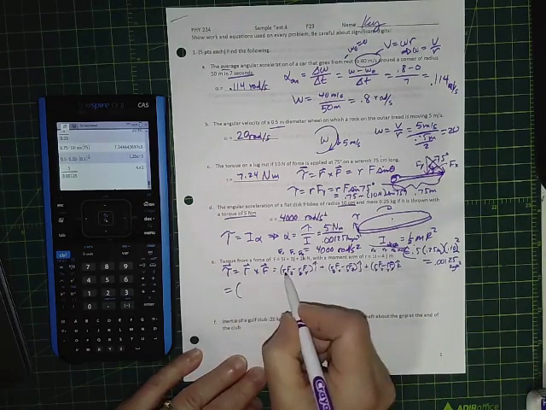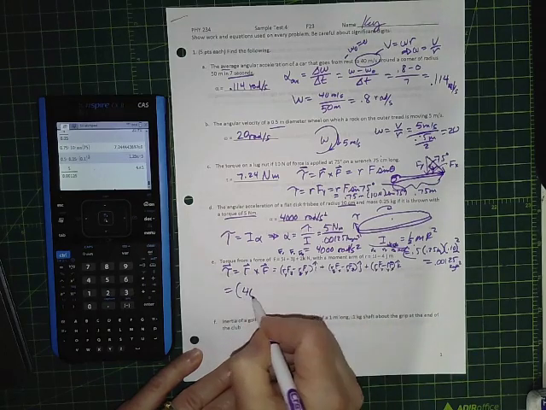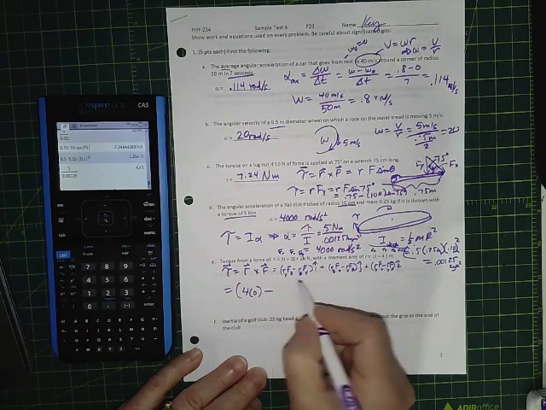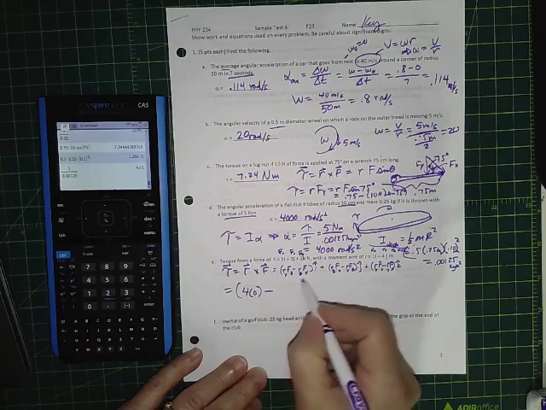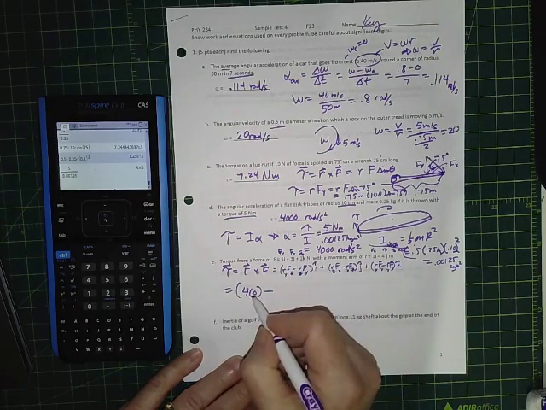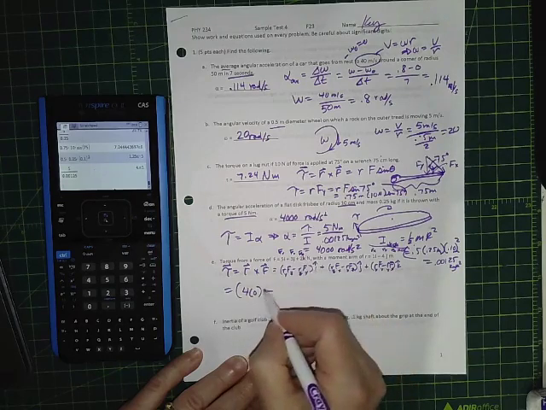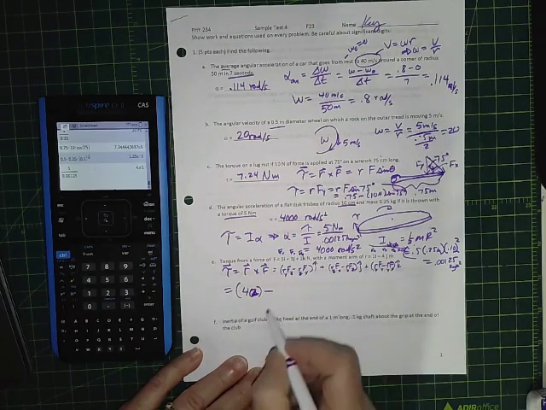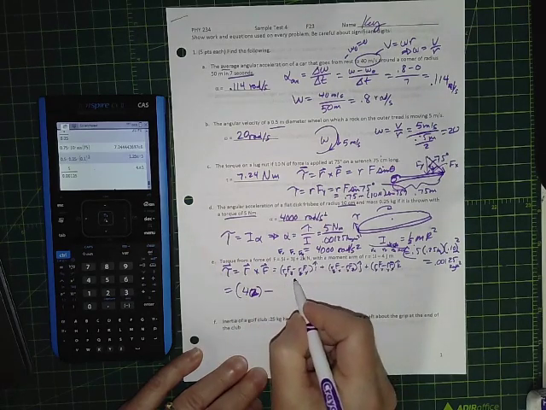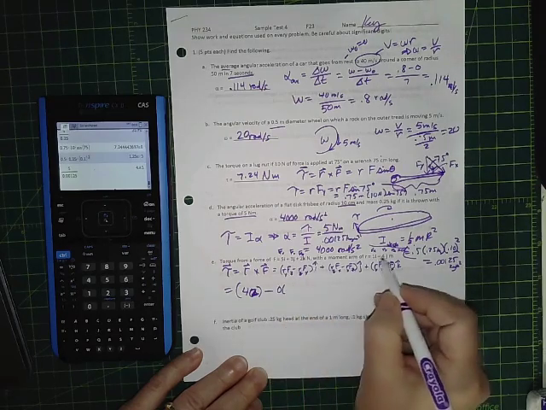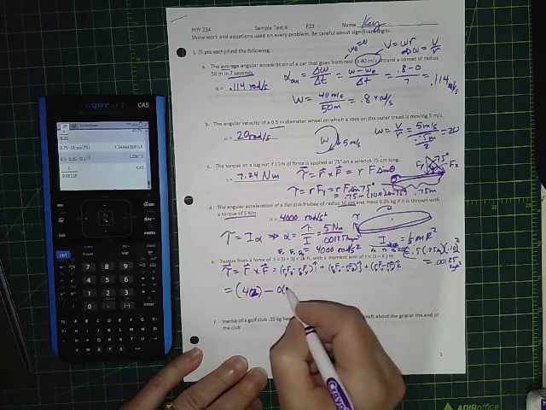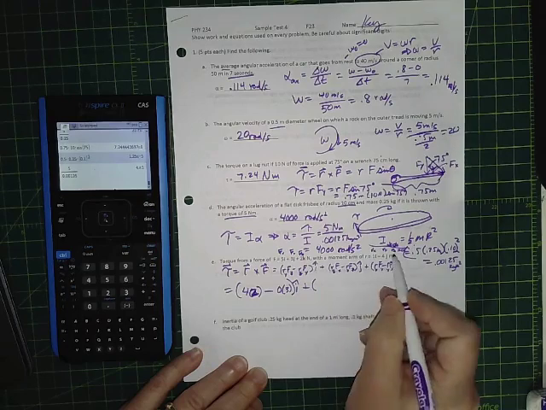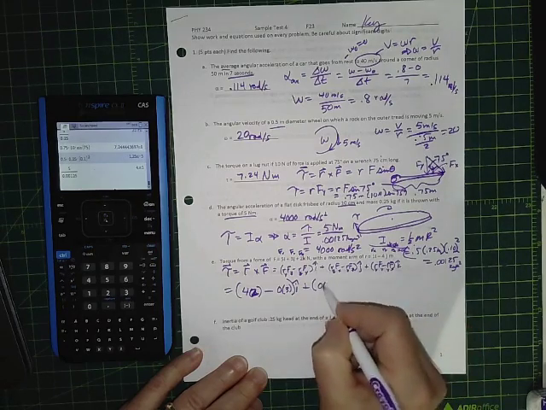So ry is 4 times fz, which is 0, minus rz. Oops, I did that wrong. I did it backwards. I keep calling them the wrong things. Oh, ry times fz, and fz is not 0. Fz is 2, yes. Minus rz, which is 0, times fy, which is 3. That gets multiplied by an i hat. And then we go to rz, which is 0, times whatever, we don't care.